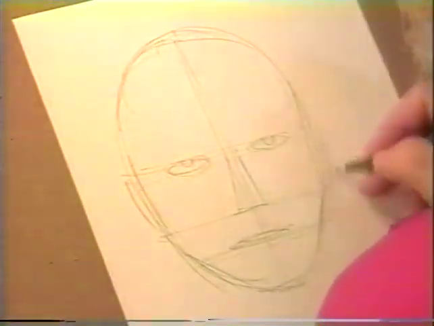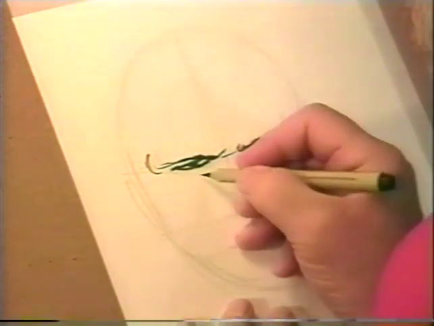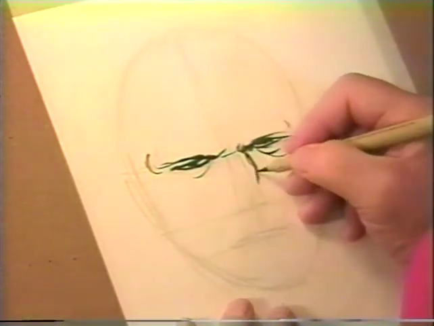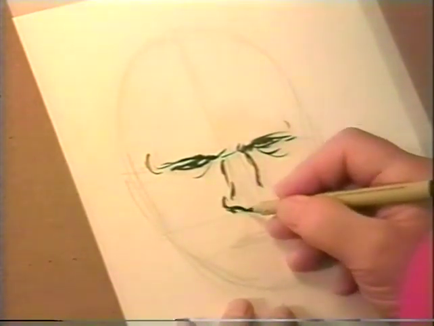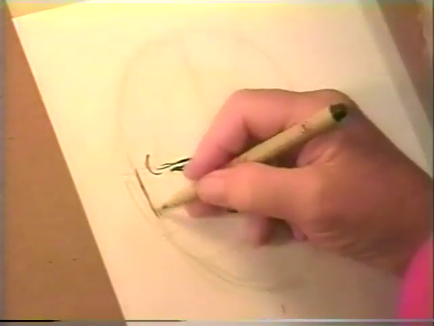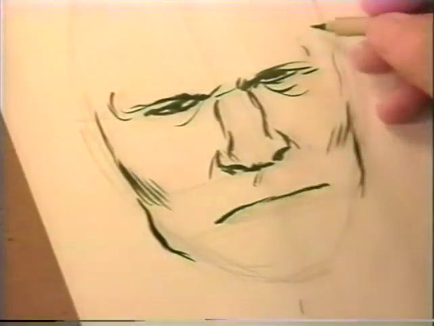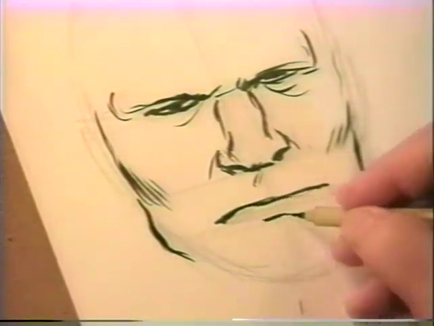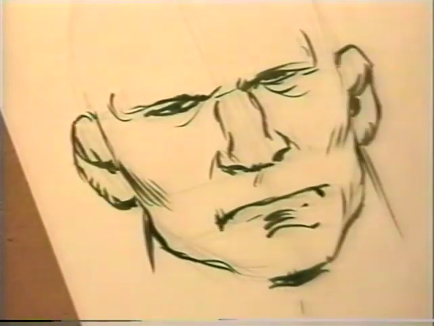Look, this is a normally proportioned head. Now let's put a piece of tracing paper over it and give this guy the characteristics of a boxer. Notice the ridge over the eyes, the cauliflower nose, scarred lips, the square jaw, the marks of his profession.